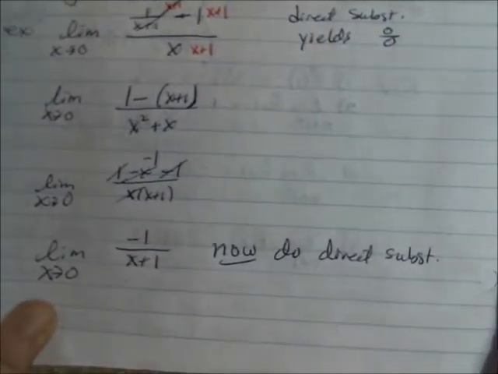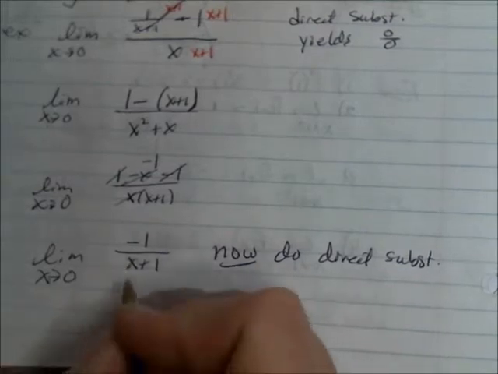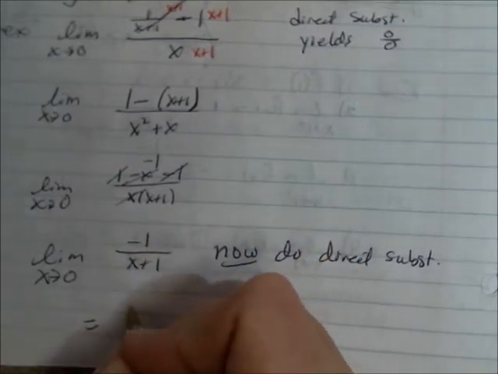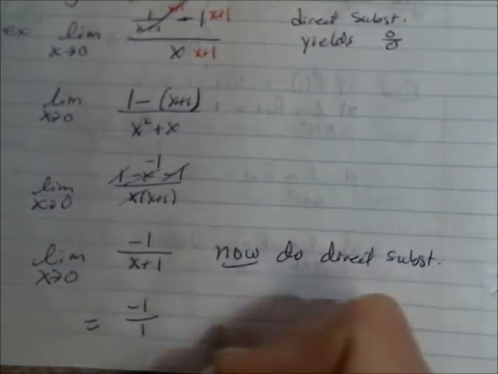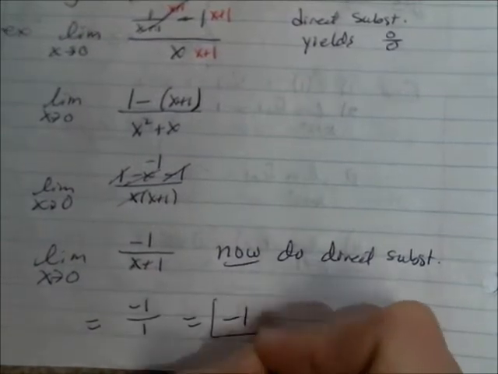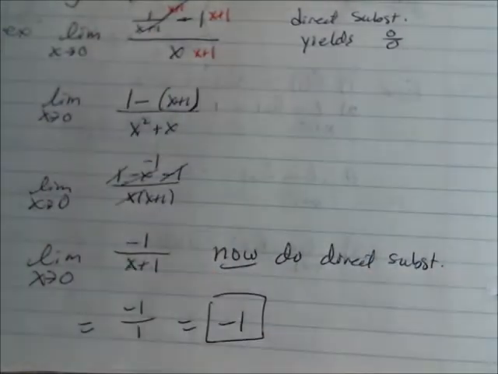Direct substitution says I'm going to plug in a 0 for that x. So we get this equal to negative 1 over 0 plus 1, which is 1, which is negative 1. So that is the answer, negative 1. You just had to simplify that complex fraction down a little bit and then do direct substitution.